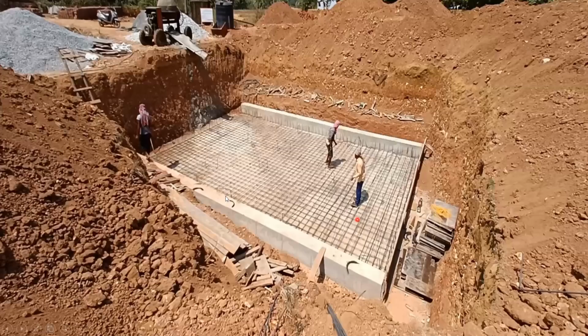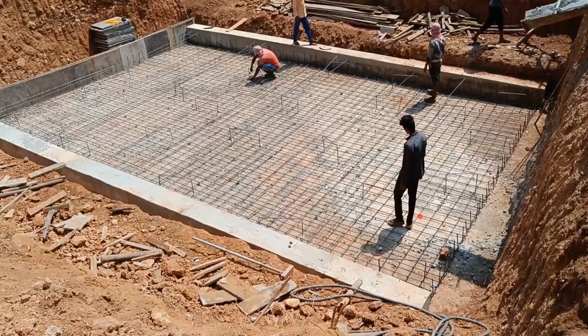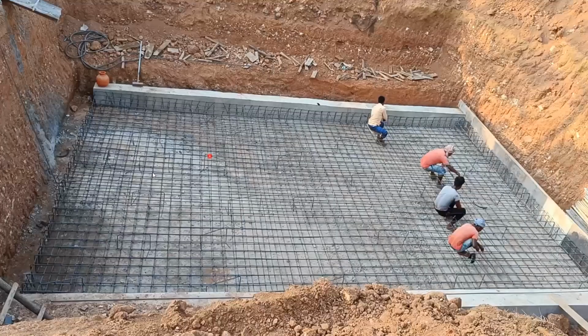So once that is done, you can see the chairs being placed. So this is a chair what we have, so that you can balance the top mesh over that. Okay, so after that, what they have done, you can see the top rebar. This is my top rebar here. So in this way they keep a top rebar.